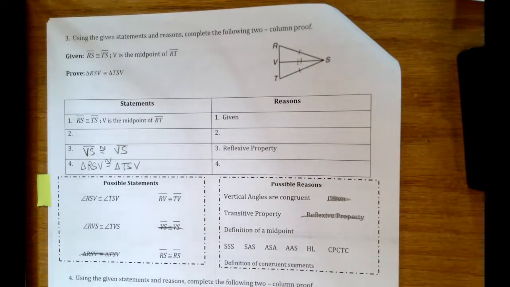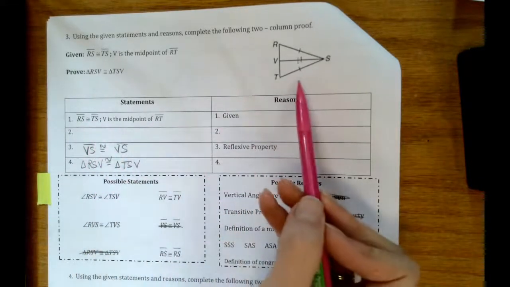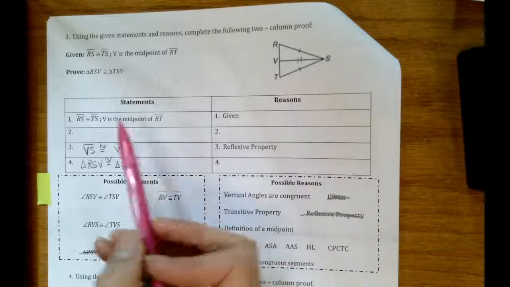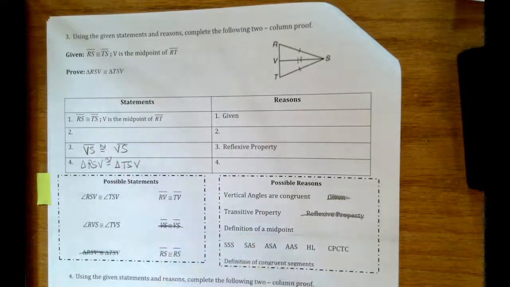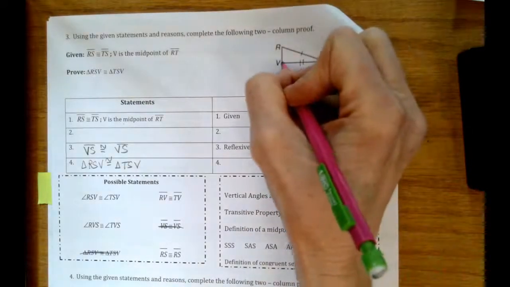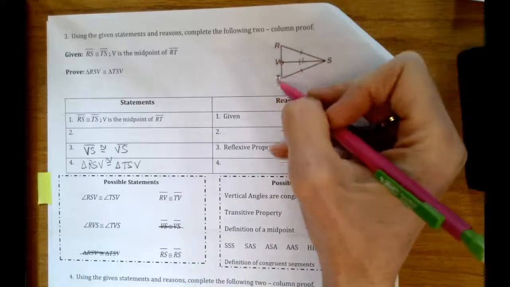And it seems logical, based on what we're given here, the RS is congruent to TS, which is already marked up in this triangle. We haven't really done anything with the midpoint here. So I wonder if there's some statement that we can make about the midpoint. And remember that midpoint means that V would be in the very middle of RT.